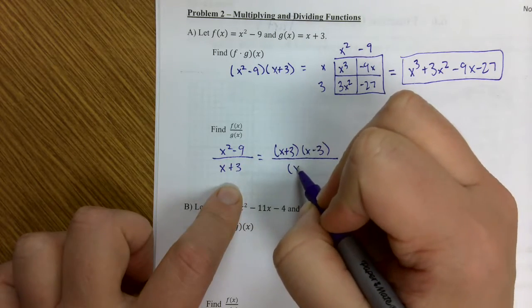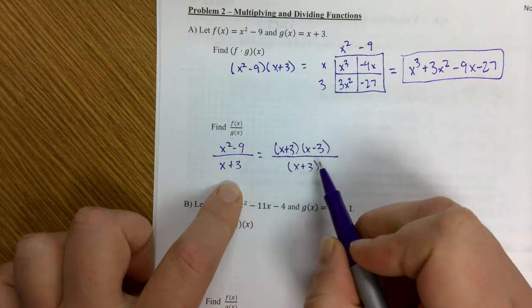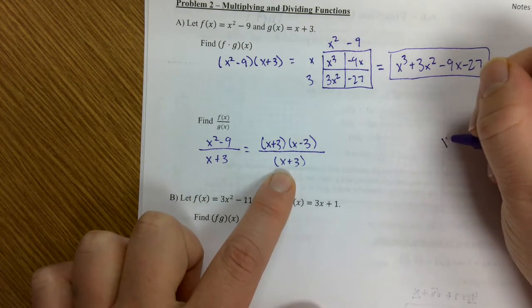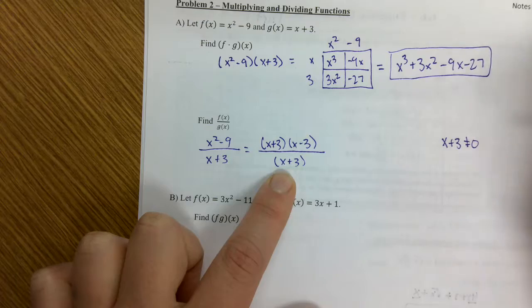Okay? I also, once I factor, I have to look at the bottom, just the bottom of the equation. This bottom of the equation cannot equal 0. So I have to make sure to represent that can't equal 0.